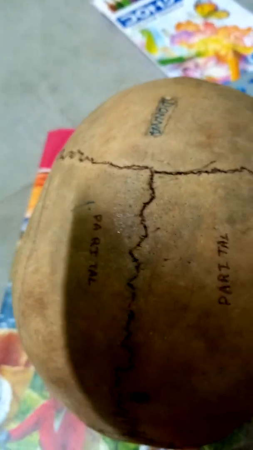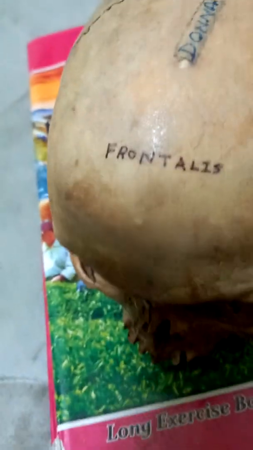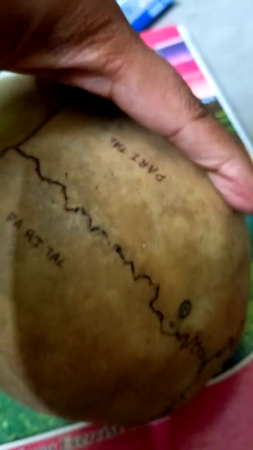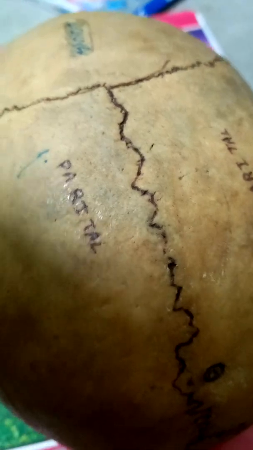Another suture may be present in 3 to 8% of people, here between the two halves of the frontal bone, but it degenerates by up to 6 years of age. Now we have completed the first part, the sutures, and then we are going to discuss the vertex.